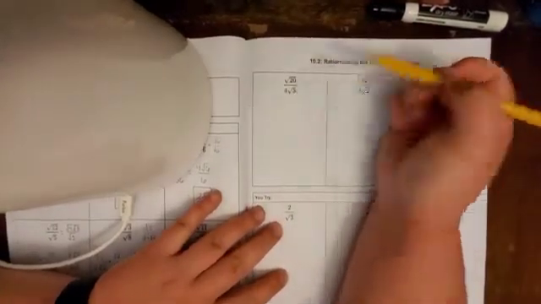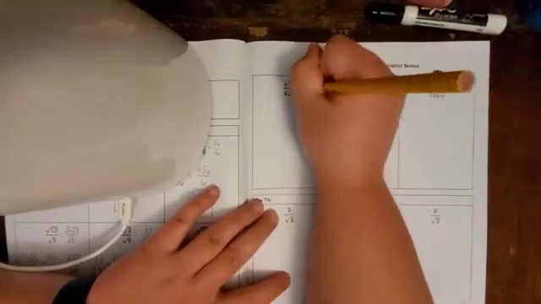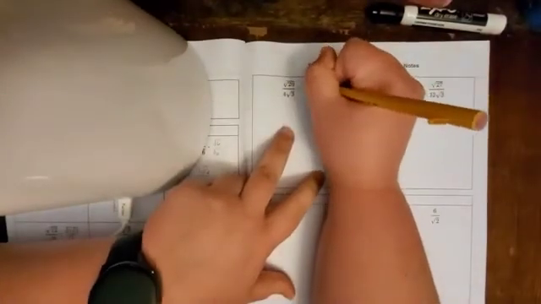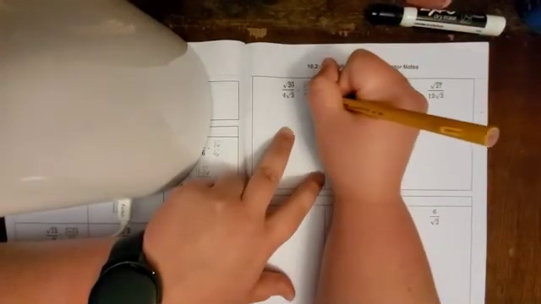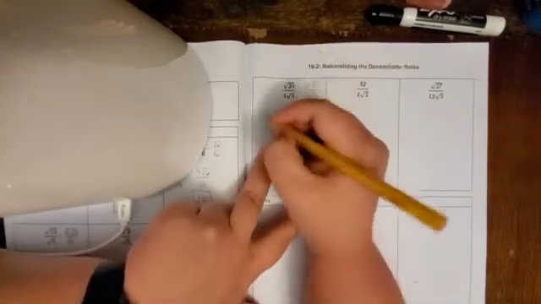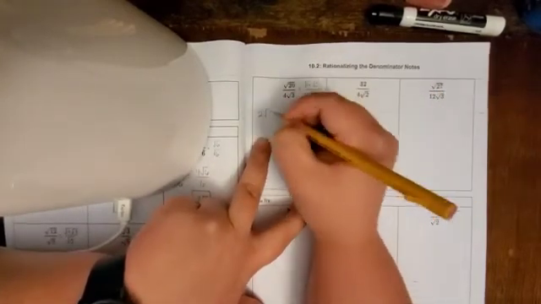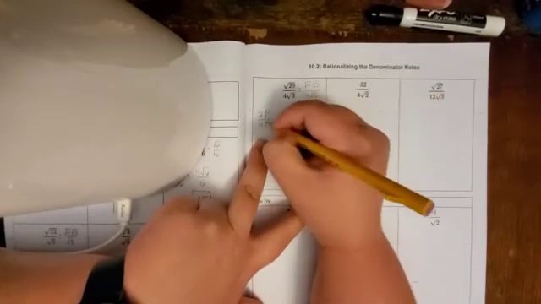All right, we have the square root of 20 over the square root of 3, which does not simplify. However, 20 does have a perfect square that goes into it. It's 4. So I have the square root of 4 times the square root of 5, because 4 times 5 is 20, over the square root of 4 square root of 3. Square root of 4 is 2. So that gives me 2 radical 5 over 4 radical 3.